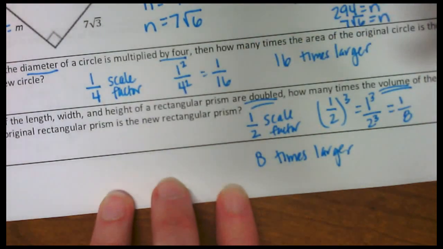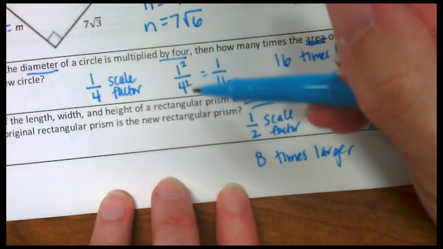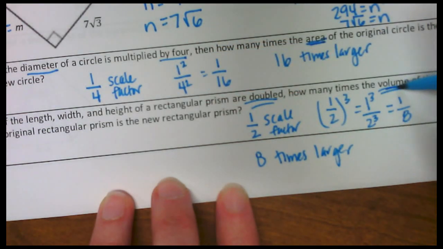Okay, the difference between these two, this was area, so we square the scale factor. This was volume, so we cube the scale factor.